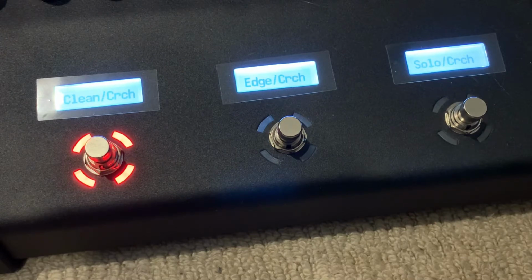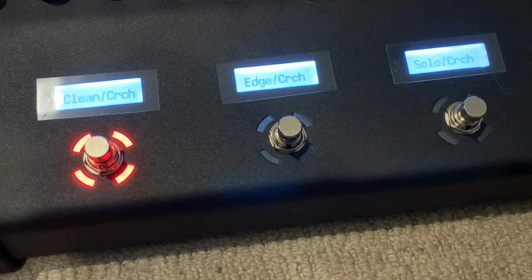I'd like to cover today how I've got my FM3 set up to basically play 90% of the songs that I play in my covers band. I feel I only need mostly 4 settings on any given song. I need a clean setting, an edge of breakup setting, a crunch setting, and a solo setting, usually with gain.